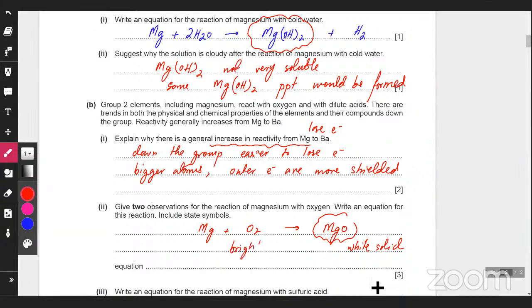Okay, is this clear? Ethan, Mohammed, is this clear? Bazga, is this clear? Yes, sir. Yes.